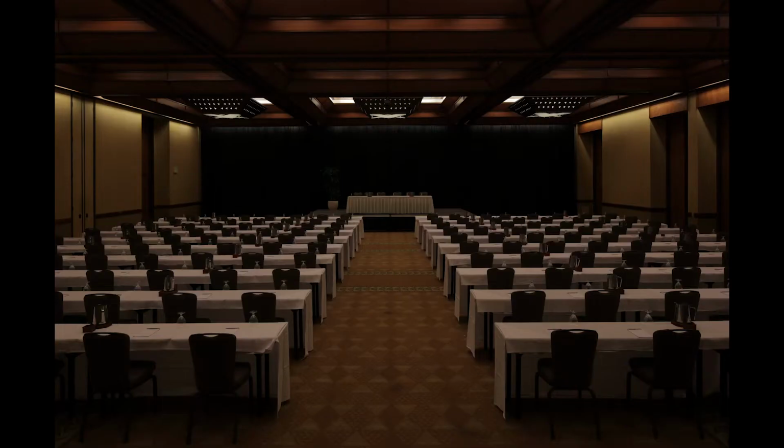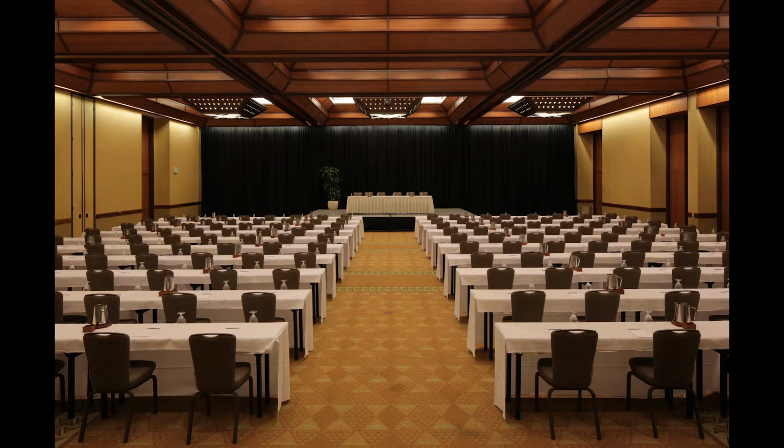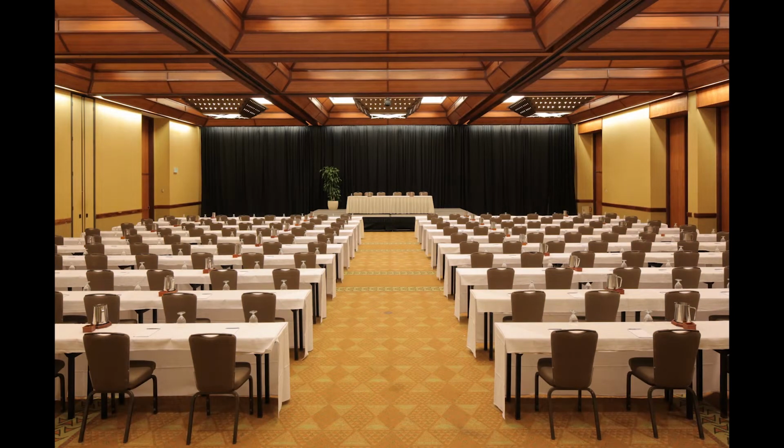The absolute last thing I'm going to do is bracket my scene to get that complete, wide dynamic range, everything from the brightest brights to the darkest darks. This room wasn't really set up for some crazy event. It was pretty simple to photograph.